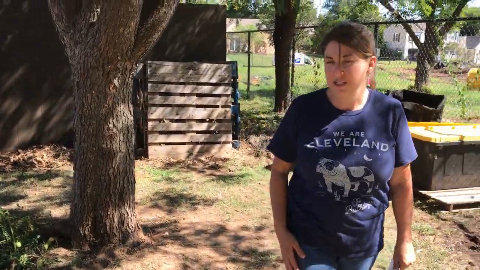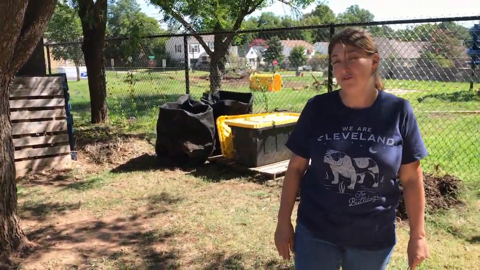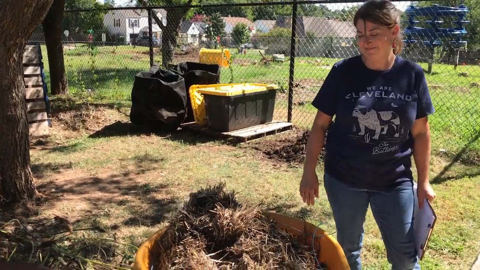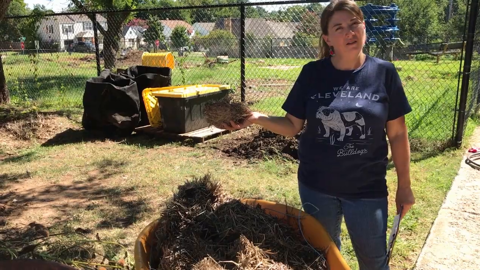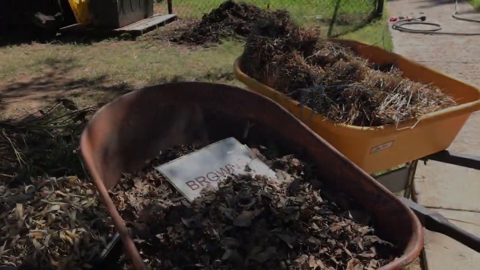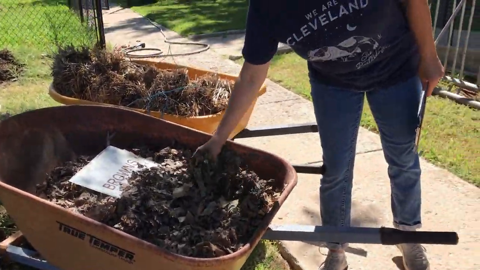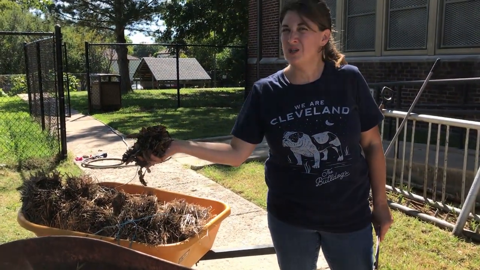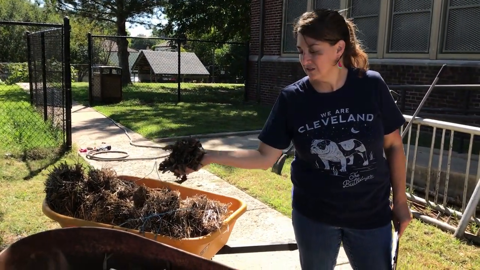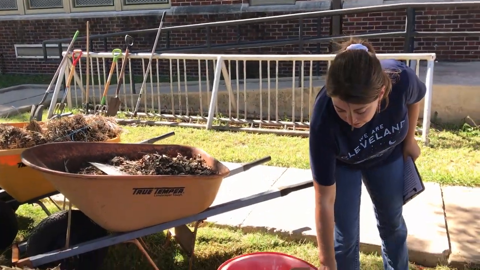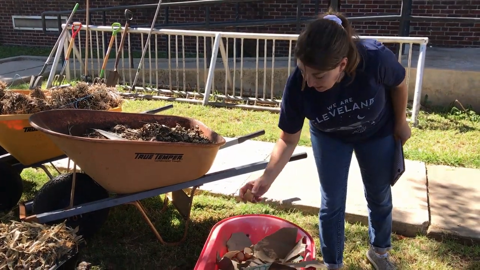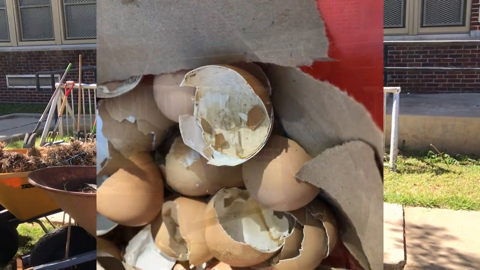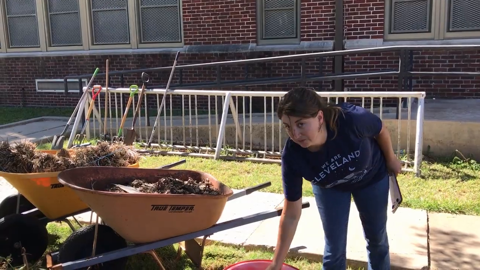Let's take a look at some of the organic materials that we will be using to build our very own compost pile today. Here I have some old straw, which is a brown. We have some old leaves, which would also be browns. We have some torn paper from old grocery sacks. And clean, rinsed eggshells. These are also browns.